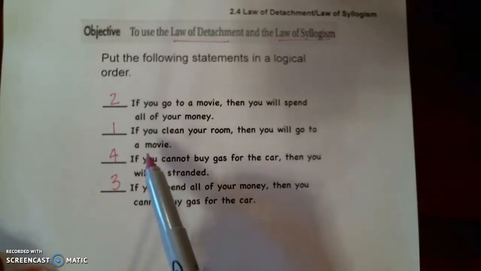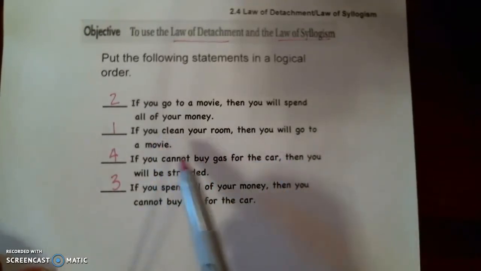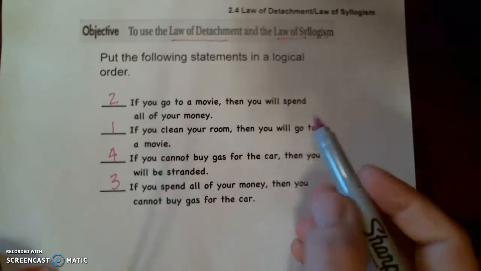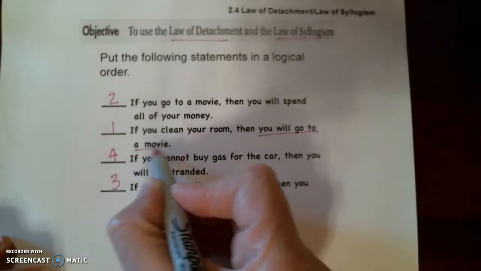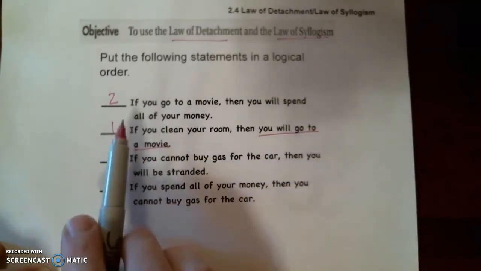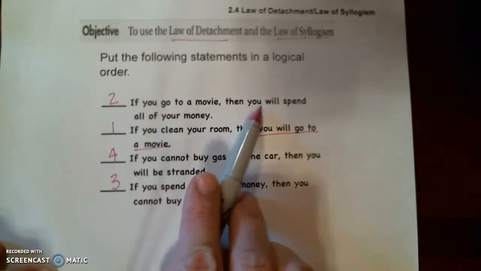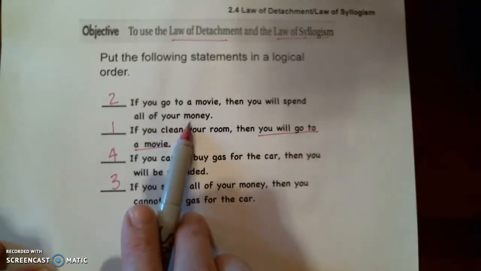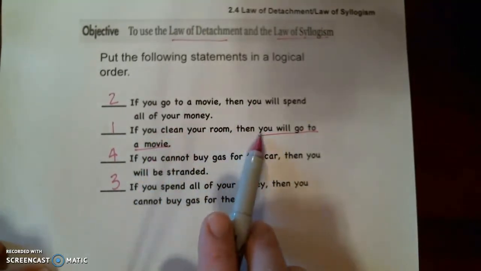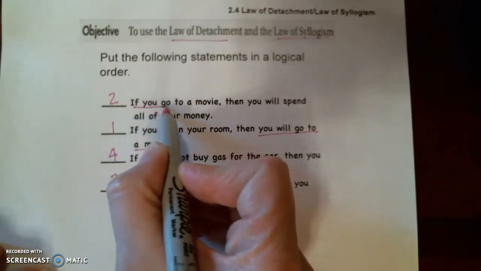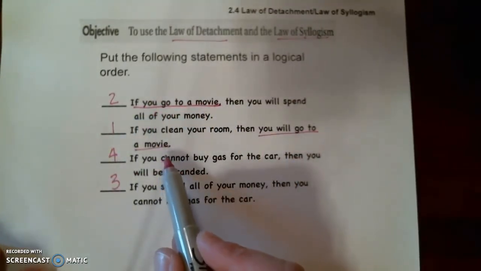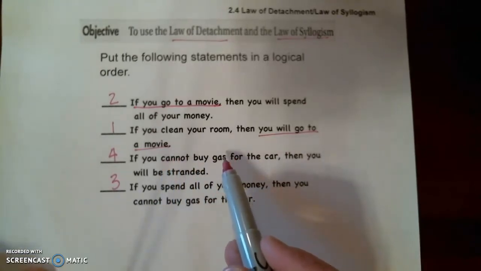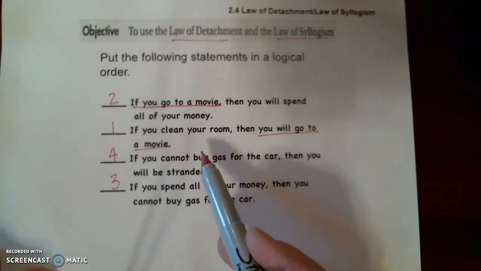The first statement is, if you clean your room, then you will go to a movie. Now the next statement that I find has to start with, then I will go to a movie. So going to the movie is next. If I go to a movie, then you will spend all of your money. So you can see how these two sentences are connected, right? And that's really what we are doing here. We're kind of making a chain out of the information.